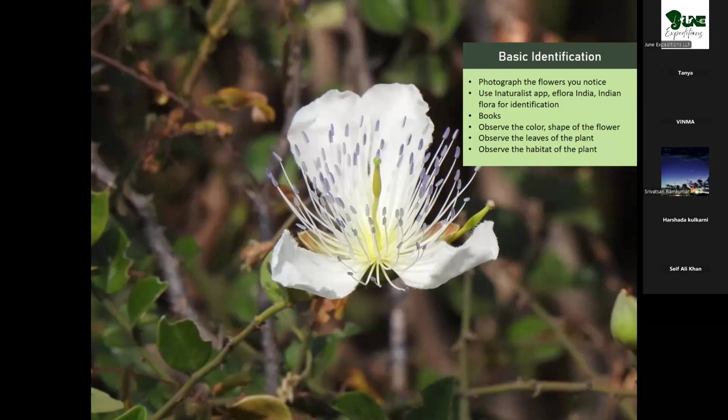Initially, observe the color and the shape of the flower, then the leaf of the plant and the seeds. Check the seeds also. There will be a variety of seeds. Once you start looking at these different parts of the plants, you will be amazed to see that equally for the wildflowers, the leaf shapes and the seed pods also will be very amazing. There will be so many varieties of seed pods.